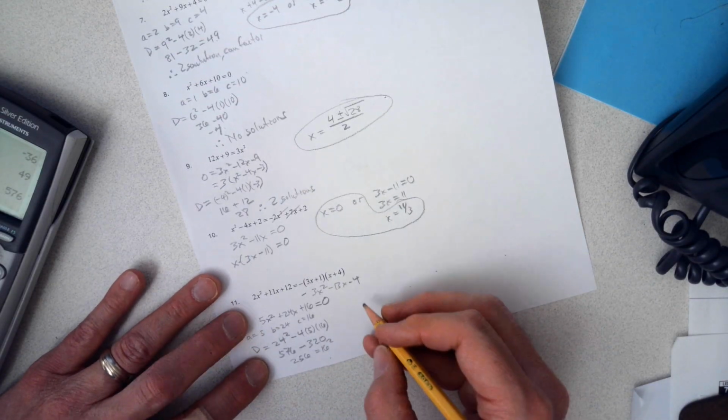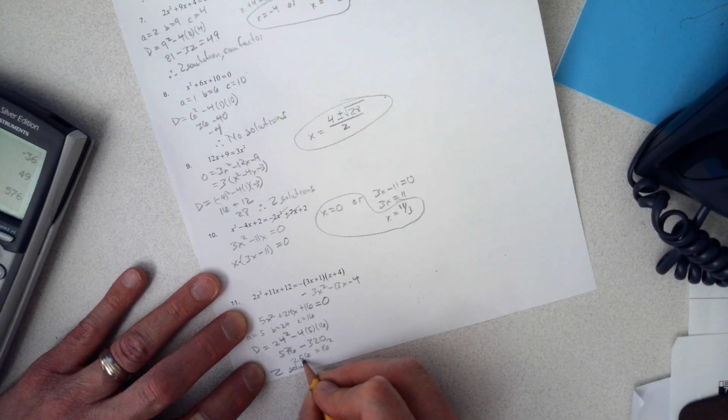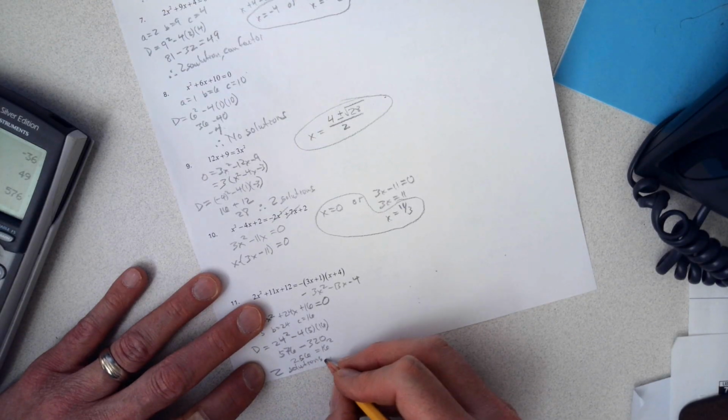So this is going to have two solutions, and I can factor.